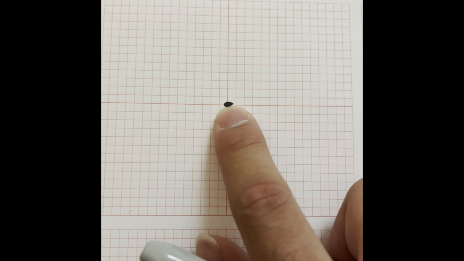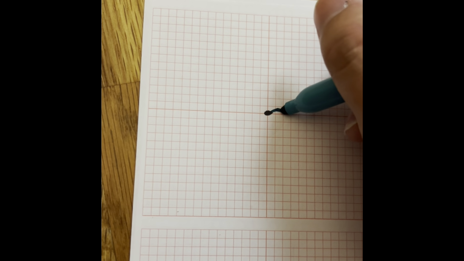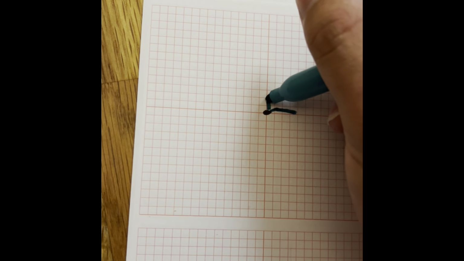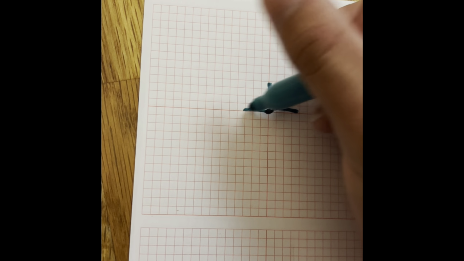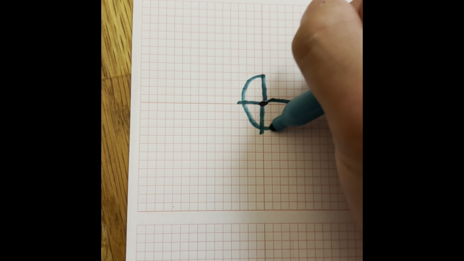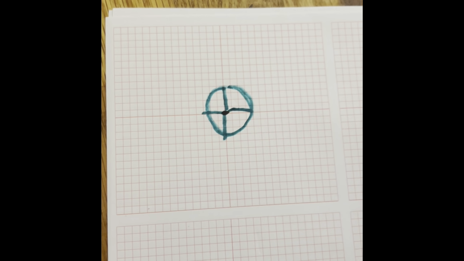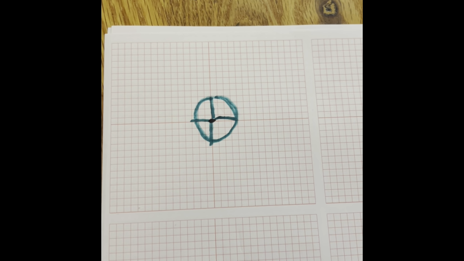So right over here is an empty graph. There is the origin, and we don't have to do anything with the origin because it's already the center point. But what we can do is write 1, 2, 3, 4, 1, 2, 3, 4, 1, 2, 3, 4, and 1, 2, 3, 4. And you would make a circle like this. I know it's not a perfect circle because I'm using one hand, but yeah, as close as we can get.